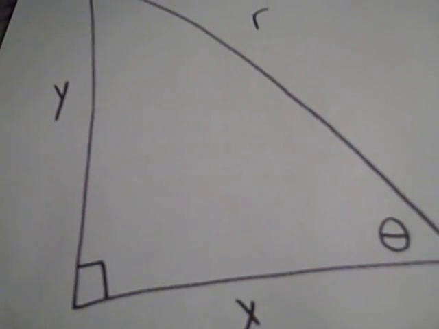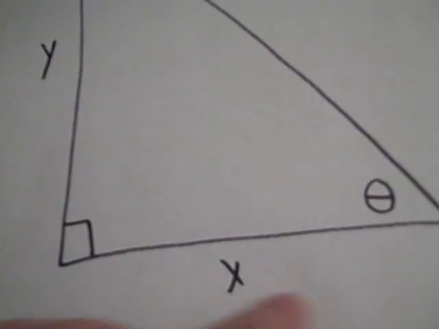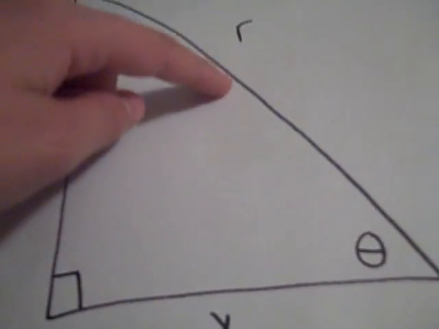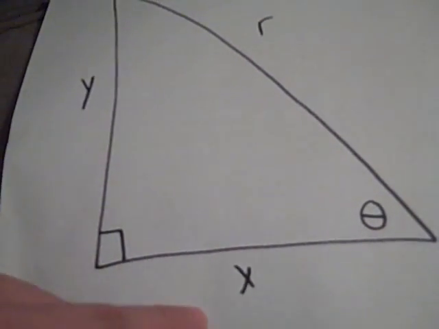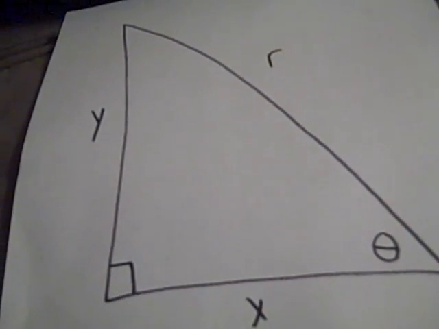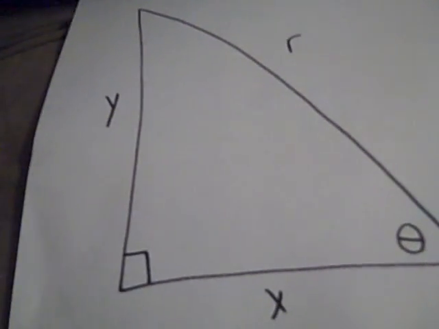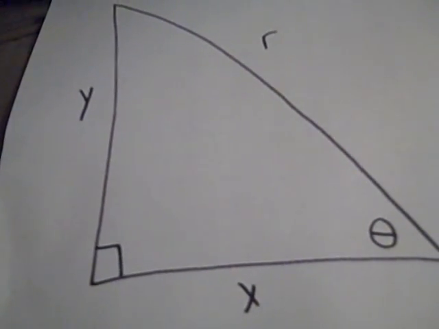For cosine, it's adjacent over hypotenuse, so it would be x, because it's adjacent to the angle, over hypotenuse, which is r, so it would be x over r. And for tangent, opposite over adjacent, it would be y over x. So those are just some easier ones when you don't have any angle measurements. You could fill in those letters to try and help you.